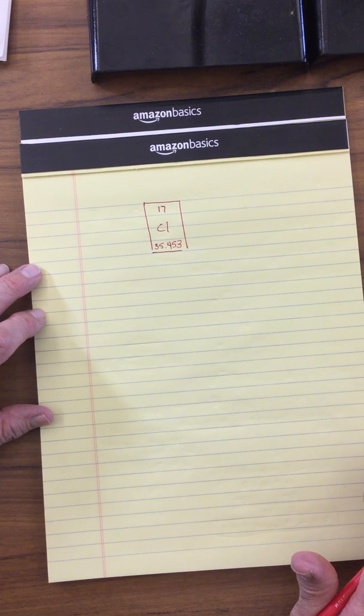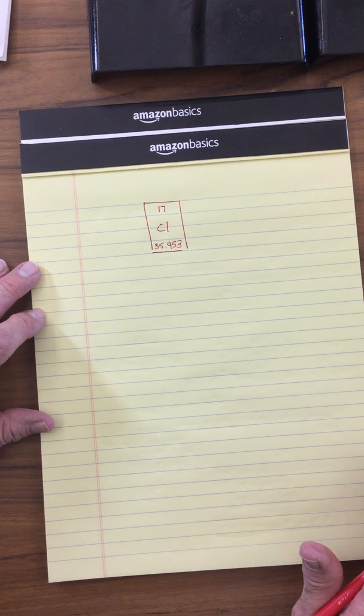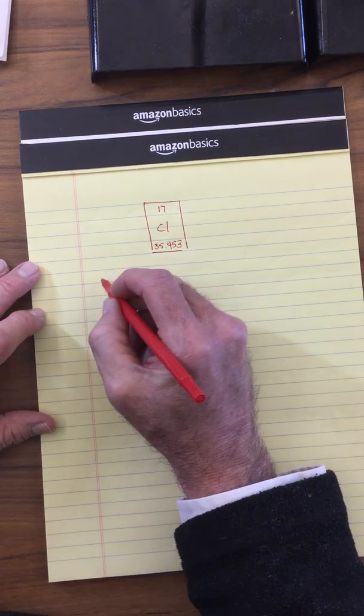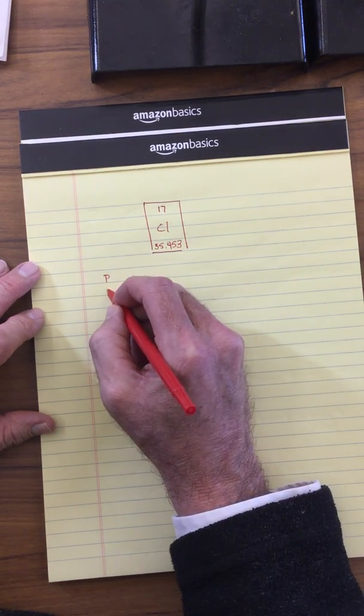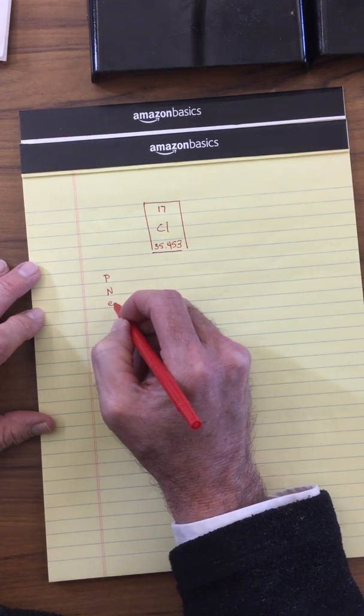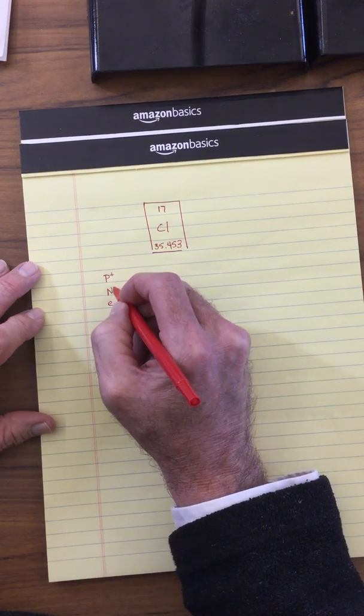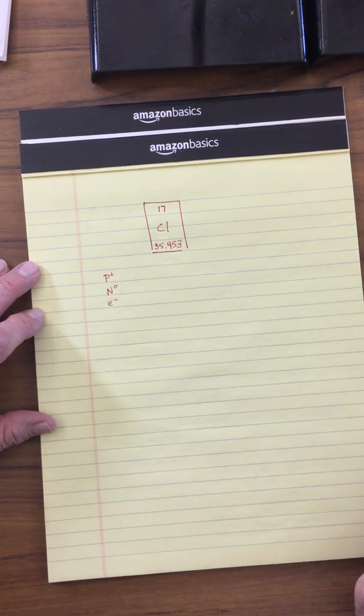Question is, how many neutrons does it have? Well, how many protons, how many electrons, how many neutrons does it have? We can put their symbols like this: number of protons, number of neutrons, and number of electrons.